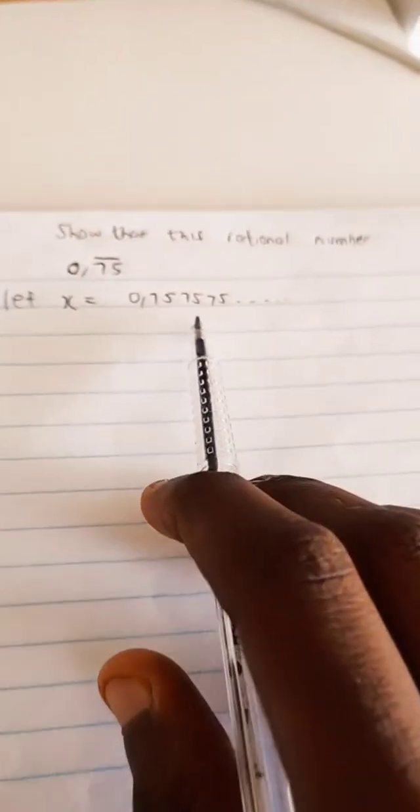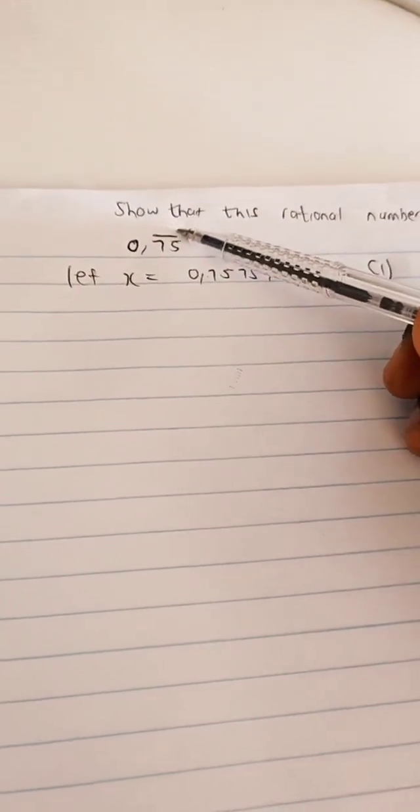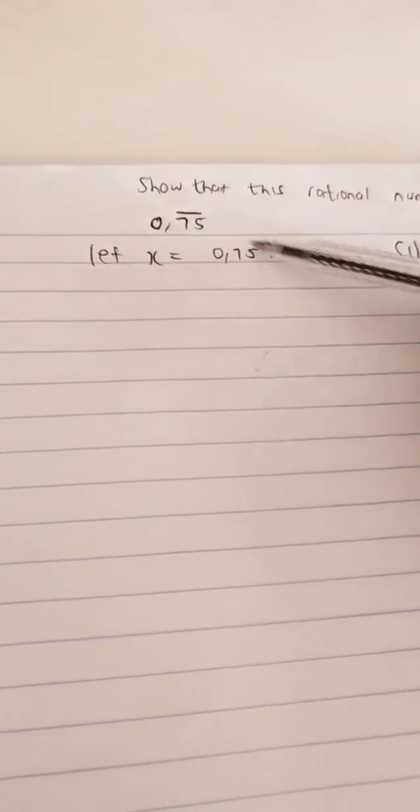So what we do is we let x be equal to 0.7575, and we write it out 7575. We know that 75 repeats infinitely. We're gonna say that's equation 1, right? Then I'm going to form a second, third, fourth equation by using multiples of 10. Take this equation, I'm gonna take x on the left and multiply it by 10. What I do on the left, I will do on the right.